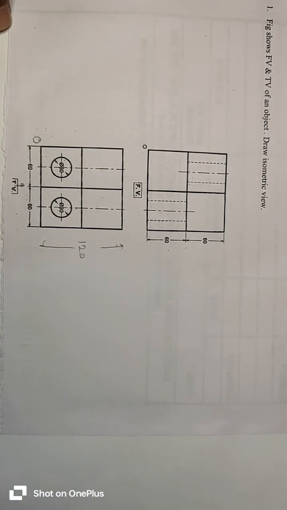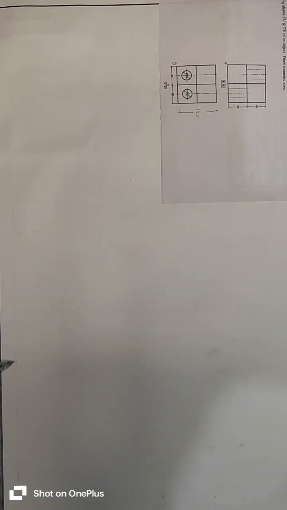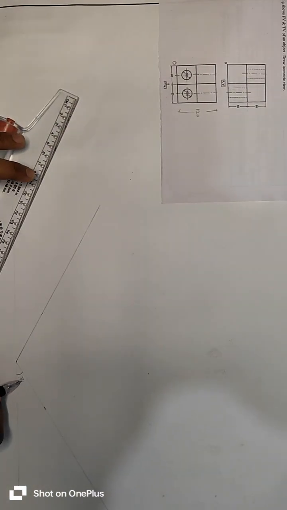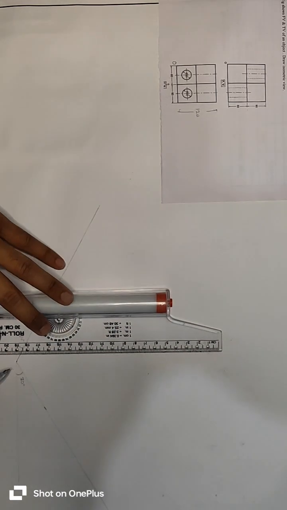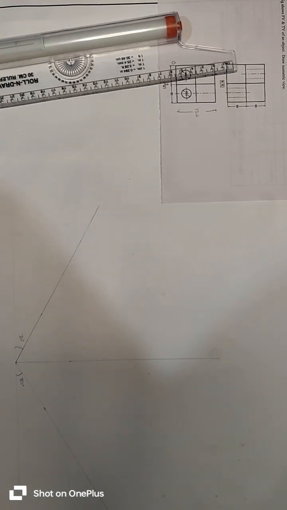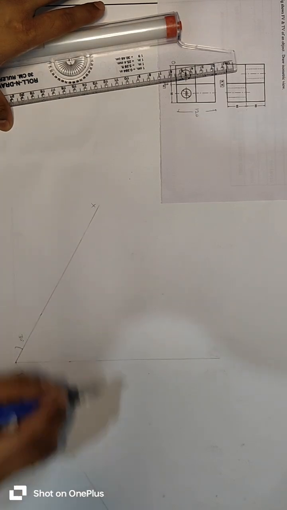Okay. Now we will see how to draw this isometric diagram. First we will draw one horizontal line, then we will mark a point, and from this point we will take 30 degree on both sides. So these are the two lines, 30 degree lines on both sides of this point. Then draw a perpendicular line from this point. So this is a basic outline for isometric diagram. I will name these axes for our reference, X, Y and Z.